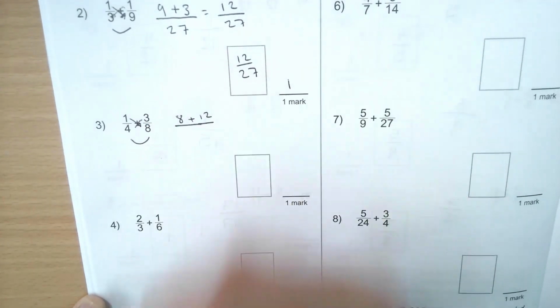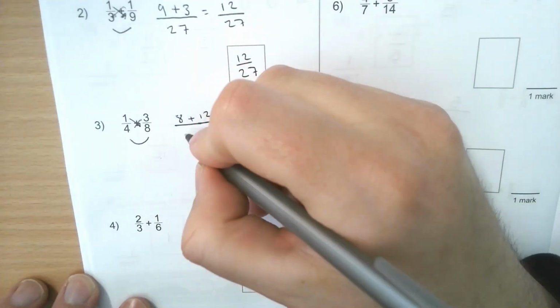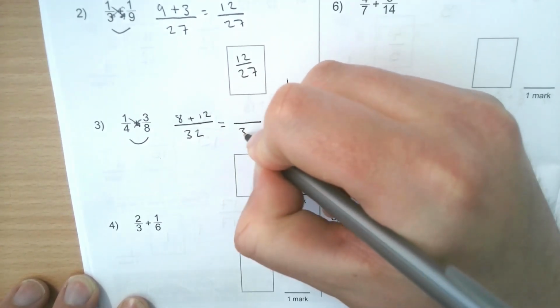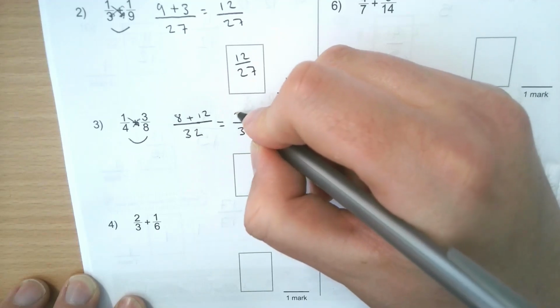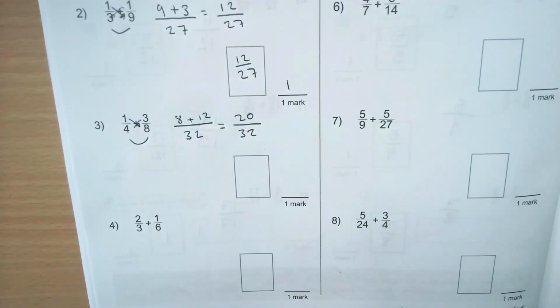And then finally, 4 times 8. So what is 4 times 8? Well, 4 times 8 is 32. So my answer is going to be 20 over 32. Now you can simplify it to make it 10 over 16, etc.